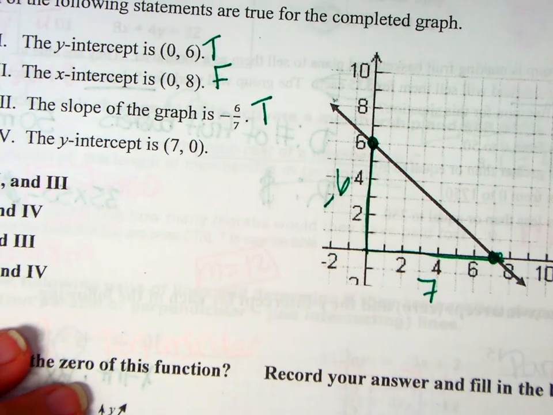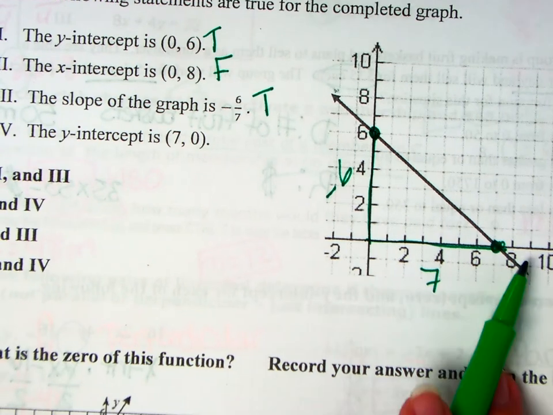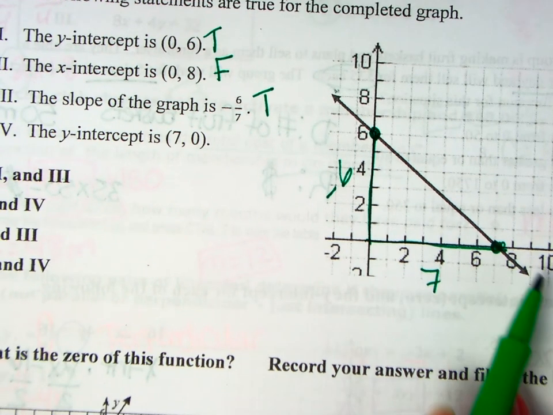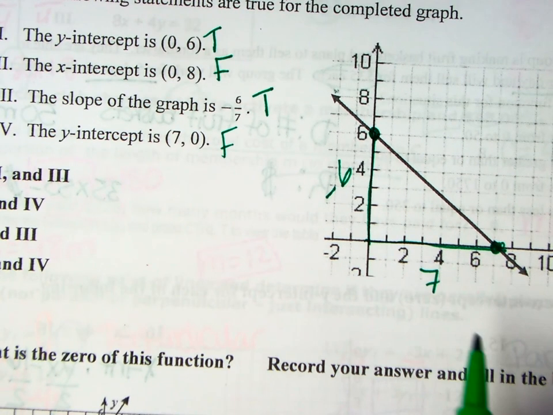It's true. Pay attention. I'm giving you the answers here. The y-intercept is 7. True or false? False. Our x is 7. So which ones were true? 1 and 3. So C.